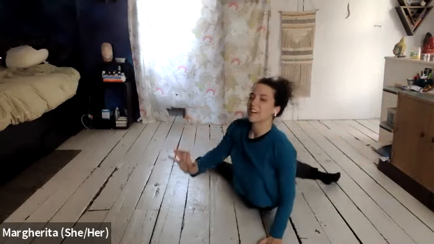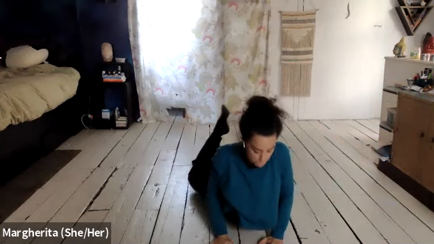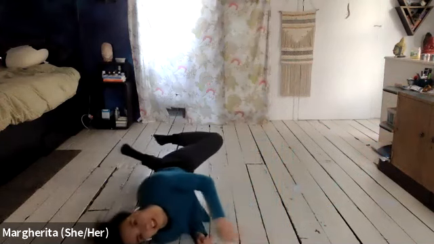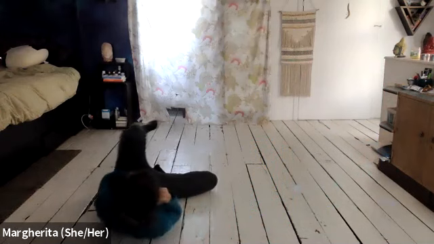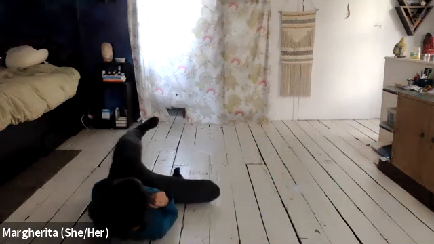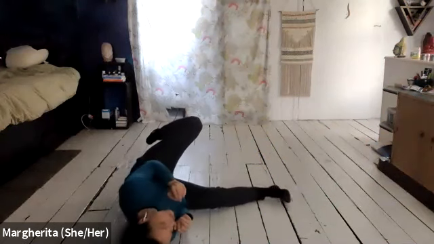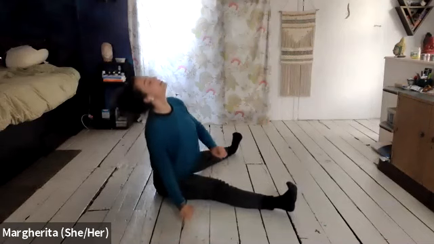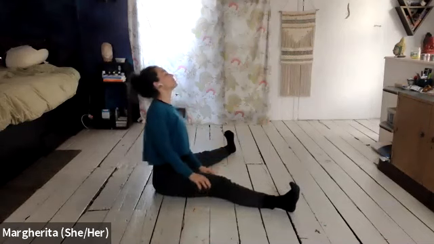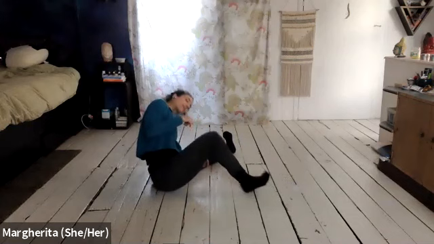And one interesting add-on is the head. The head could go with the feet or it could go with the hands. It's a little bit of a choice there. And just keep going, changing levels. Maybe you make your way all the way up to stand. Maybe not yet, maybe never.